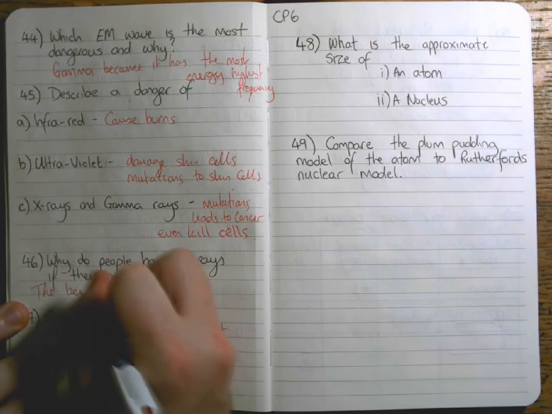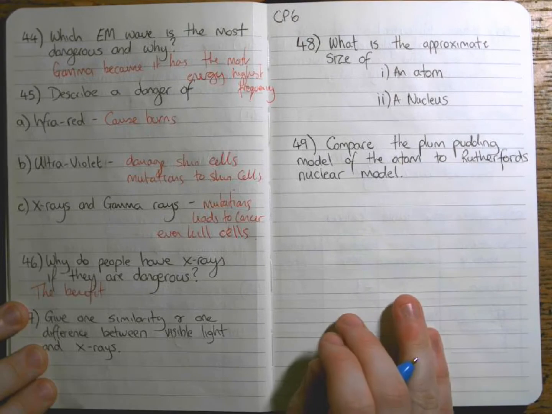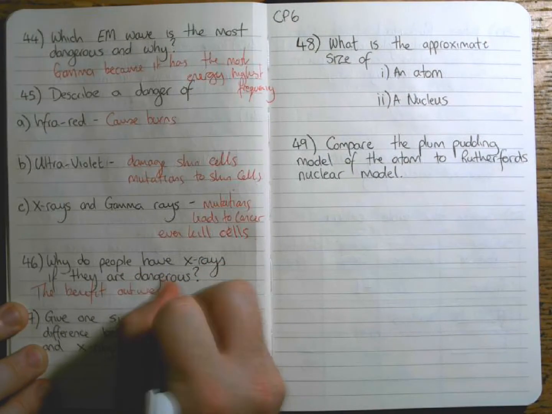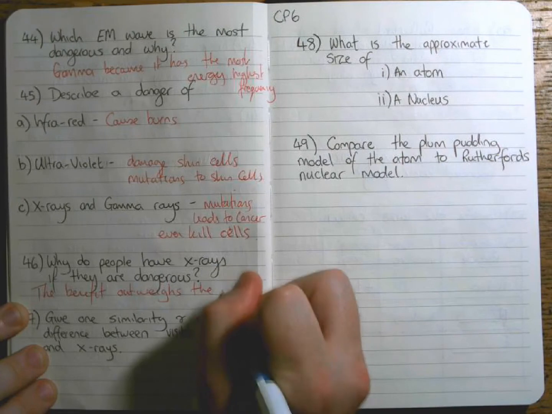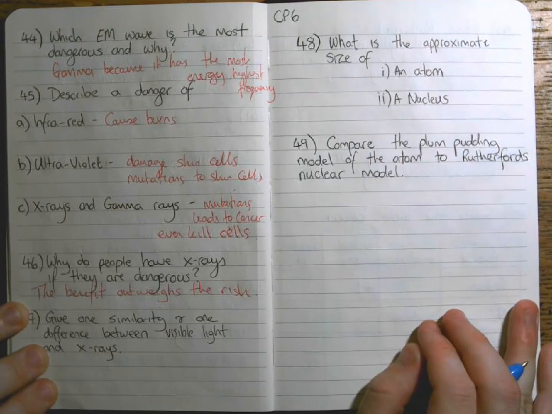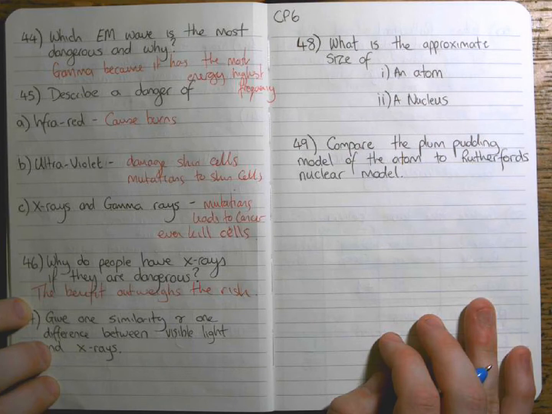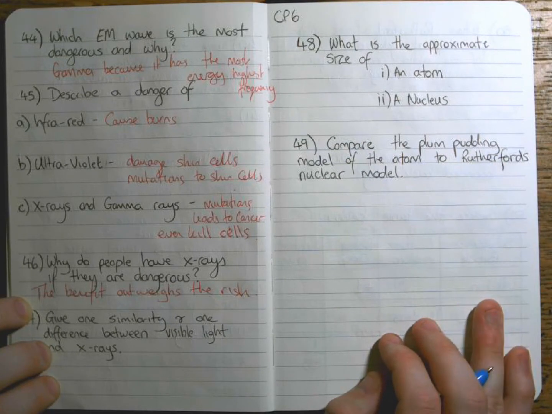The benefit of having the X-ray outweighs the risk. In other words, the risk is so small, but the benefit you get from having an X-ray and being able to see what's wrong with the bones, it's worth that tiny risk.